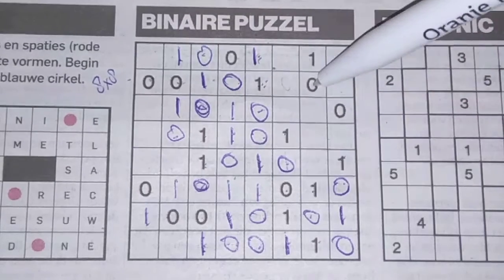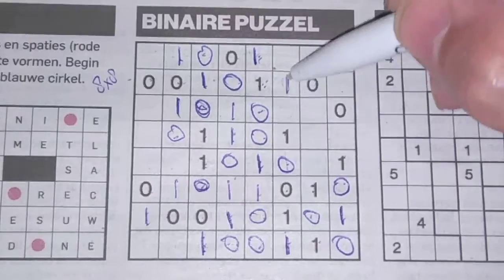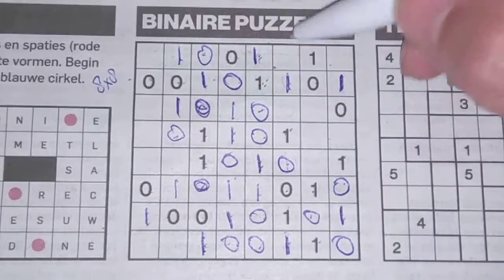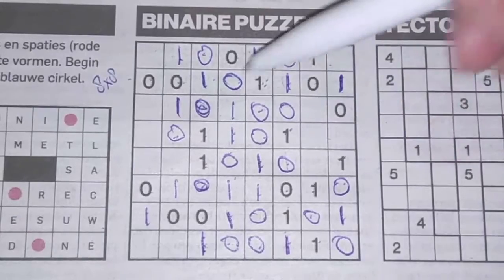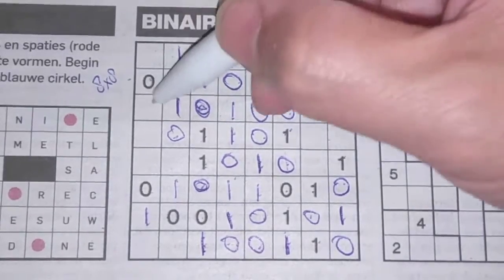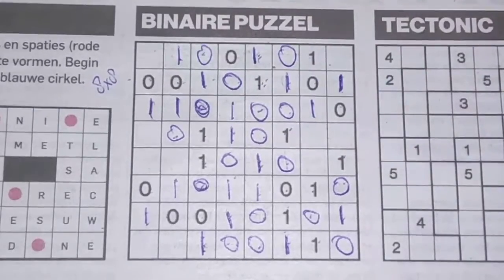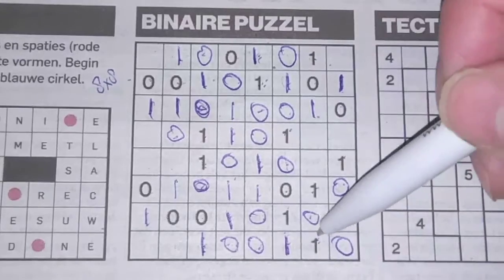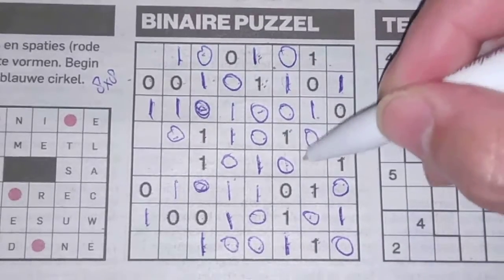1, 2, 3, 4 O's, so the rest are ones. 1, 2, 3, 4 ones, so the rest are O's. 1, 2, 3, 4 O's, so the rest are ones. 1, 2, 3, 4 ones, so the rest are O's.